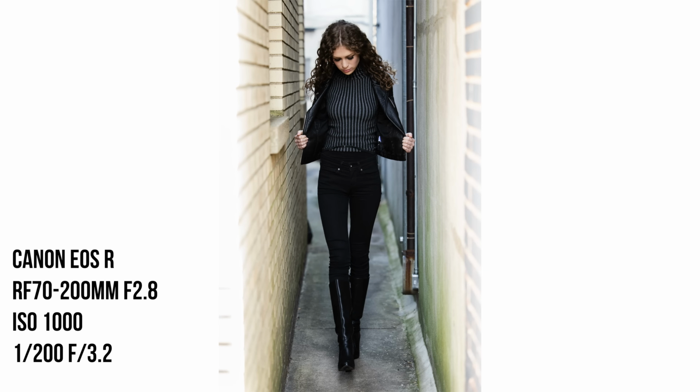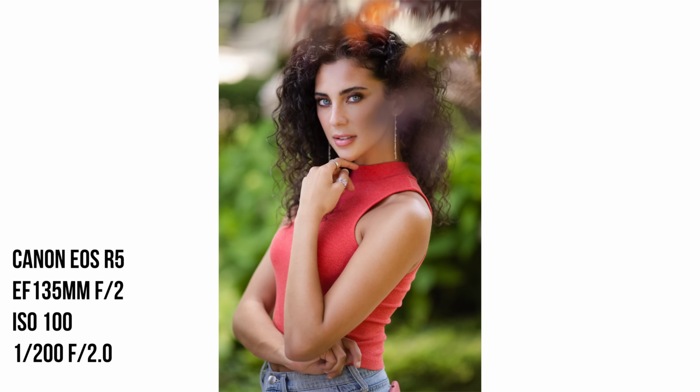Again, even if the camera and the lens has image stabilization, it just doesn't hurt to have your shutter speed up if you can help it. You're just giving yourself safety. So if you have your lens that's around 200 millimeters, then make sure you're at least at 1/200th of a second.